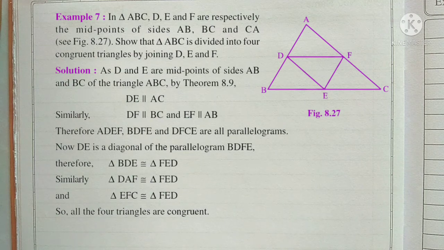If you see the solution already written here, D and E are the midpoints of the sides AB and BC of the triangle ABC. If you forget DF and FE and just see DE, ABC is a triangle, D and E are the midpoints, so DE is always parallel to AC according to our midpoint theorem, isn't it? If two midpoints are joined, then this line is always parallel to the third side.